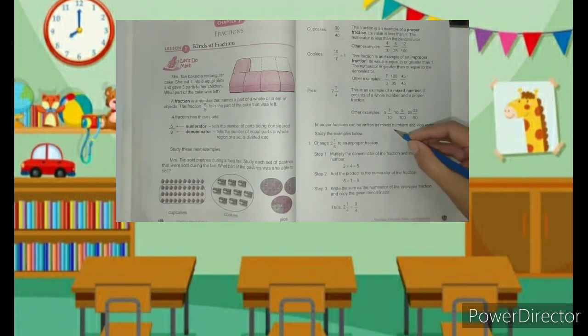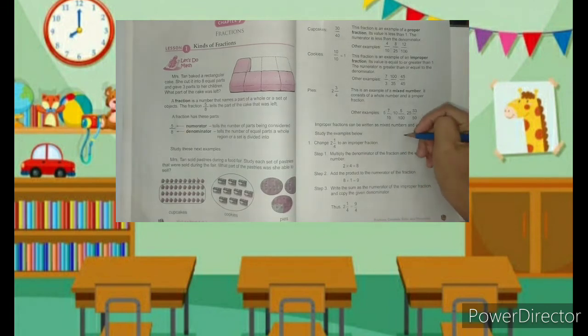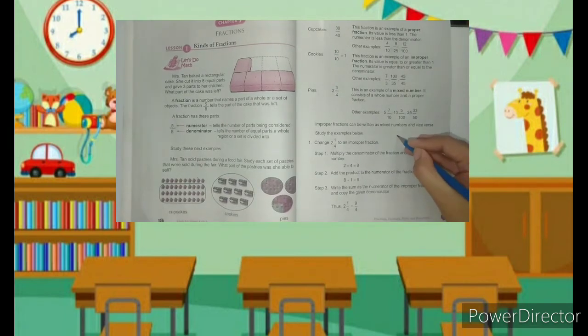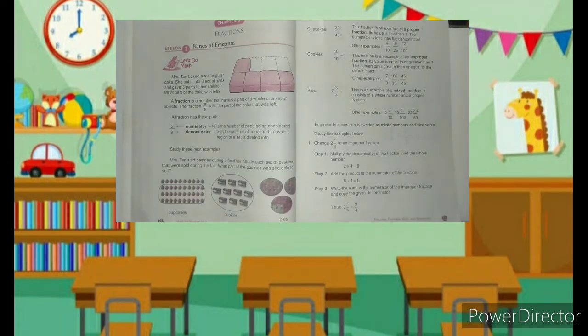Then you will add the numerator, 15 plus 2, which is 17. Then you will copy the denominator of the fraction, which is 5. So 3 and 2/5 is equivalent to 17/5.